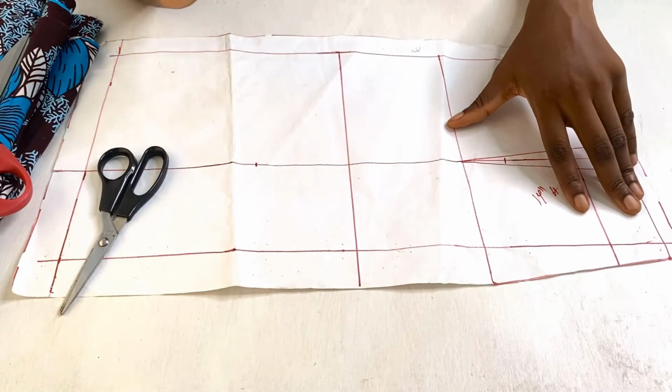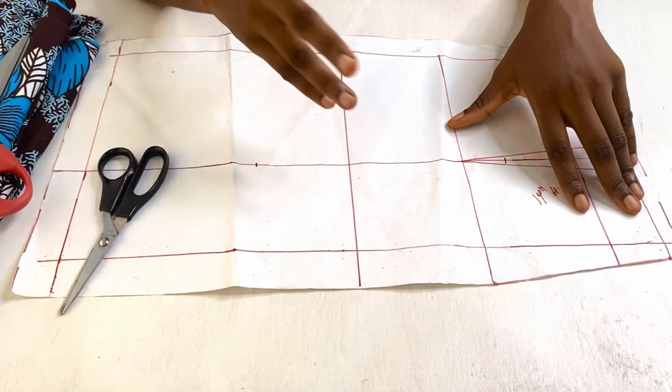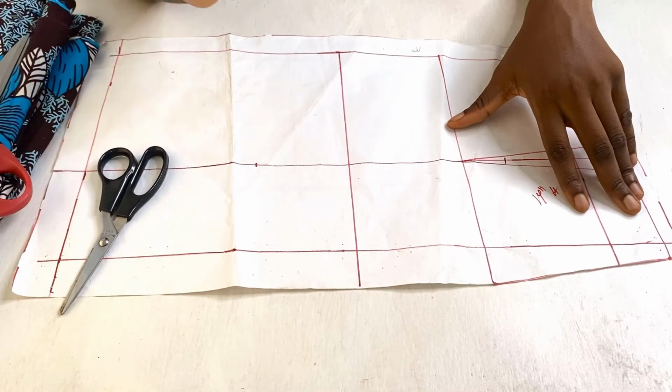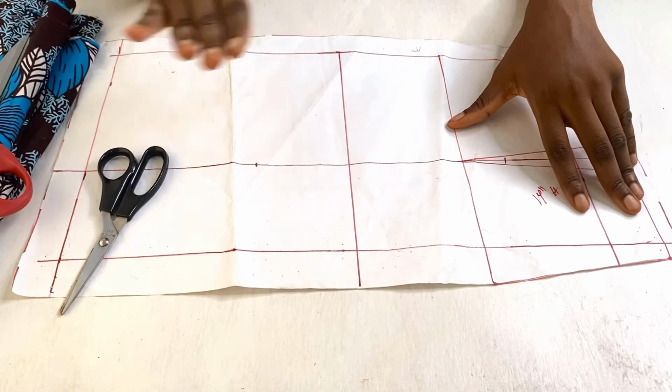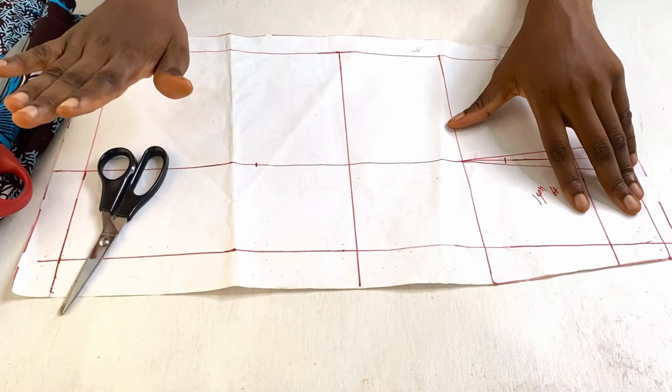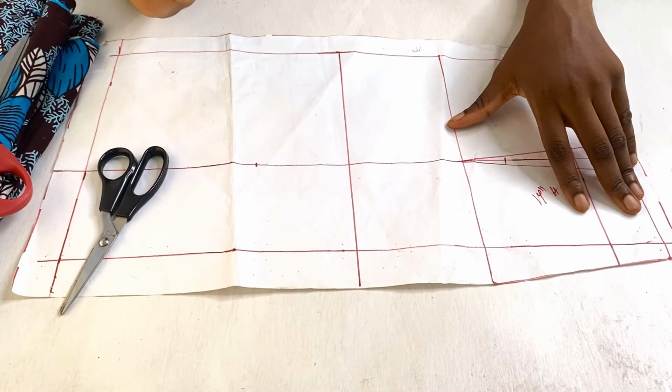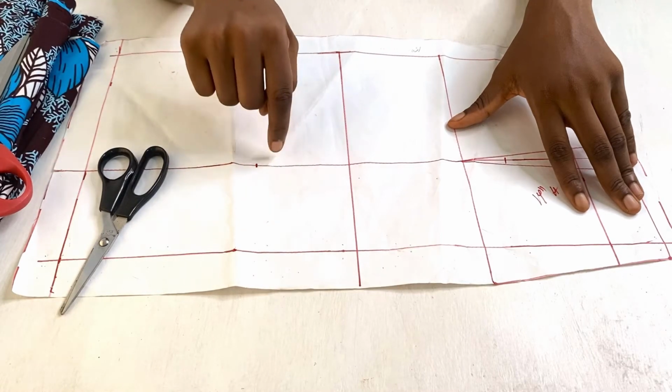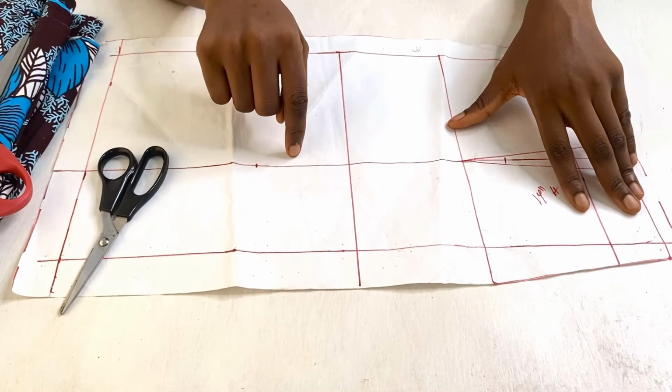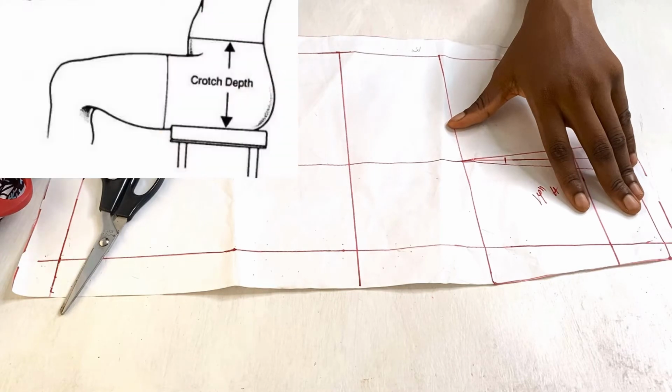If you want to measure your body rise, all you have to do is sit down on a flat stool or flat surface, and then you measure from your waist, from the point where you want your trouser or short to sit, down to the flat surface. There is a picture representation of it above your screen.